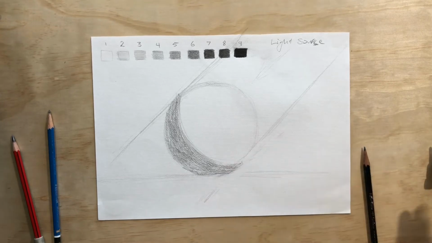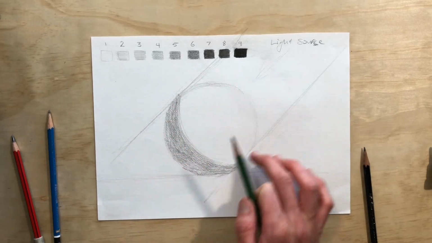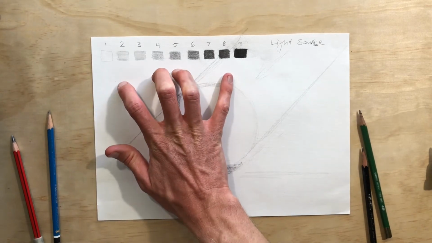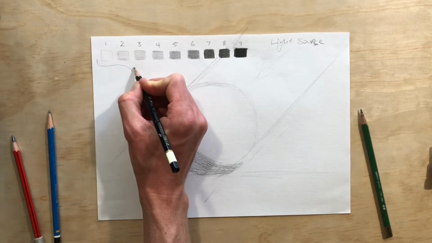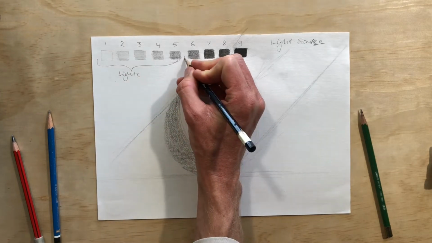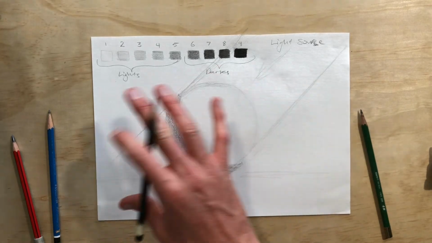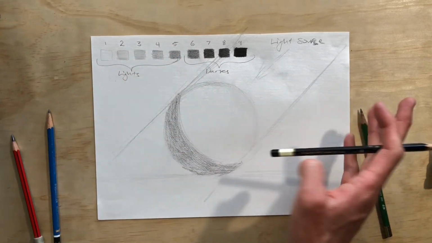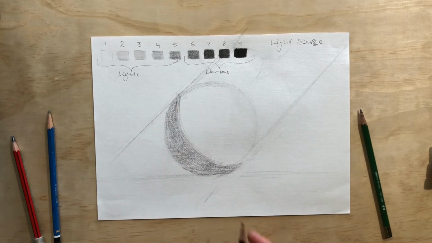Okay, so this is my shadow and my light. And we're going to want to render this all out. But to do that, I want to talk about having two separate families, our lights and our darks. So we're going to use values 1 through 5 to represent our lights. And we're going to use values 6 through 9 to represent our darks. And in different lighting situations, it might be different, but this is helping us group the lights and the darks separately and use this scale as a guide to render out our drawing.